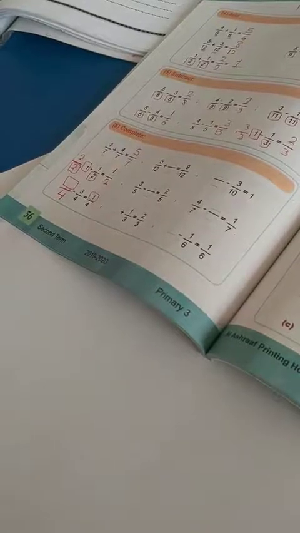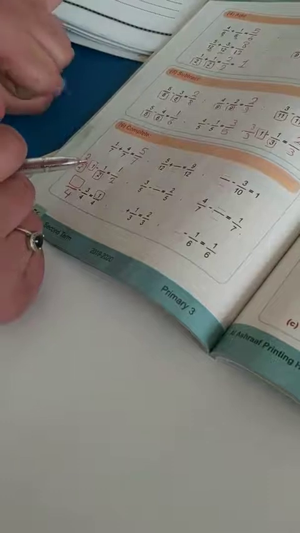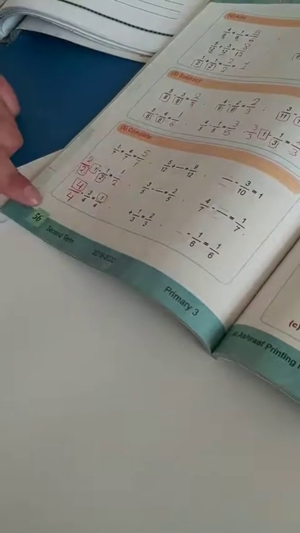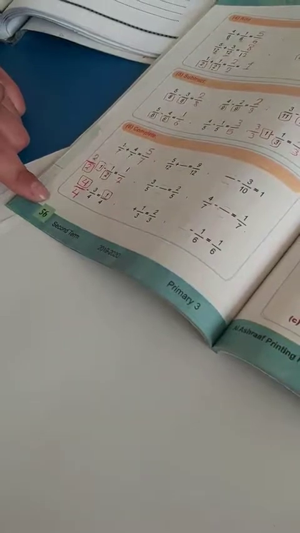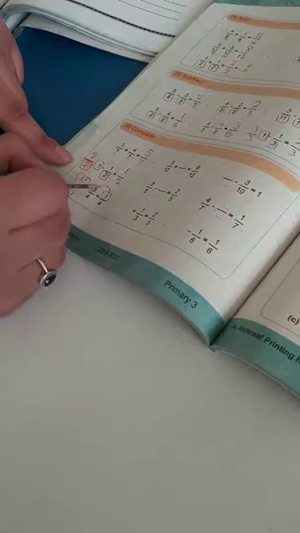The answer will be 1. Yes, of course, 4. If I take 3 from 4, the answer will be 1. So 4 over 4.